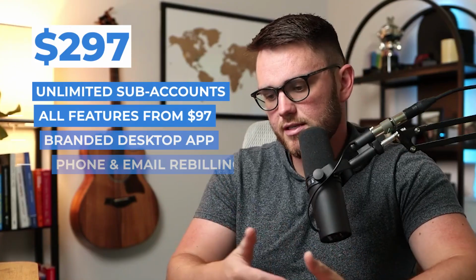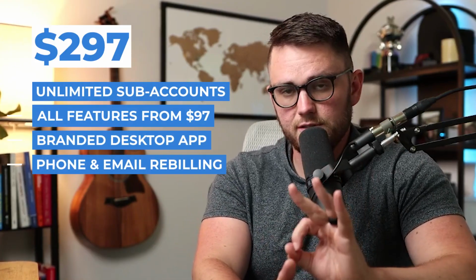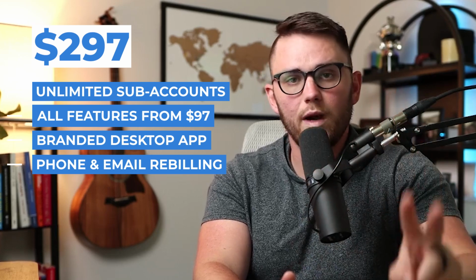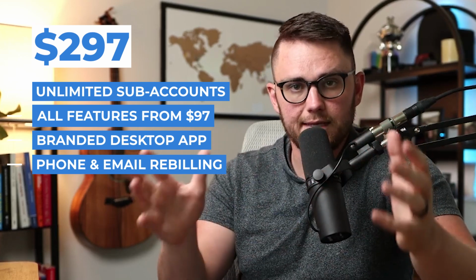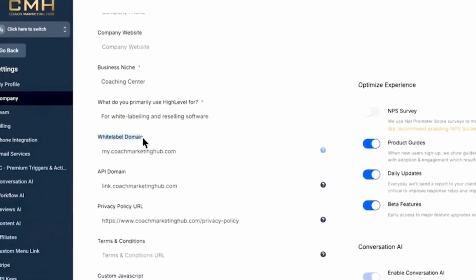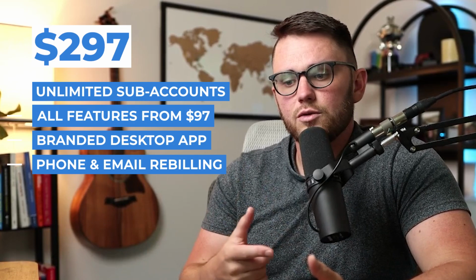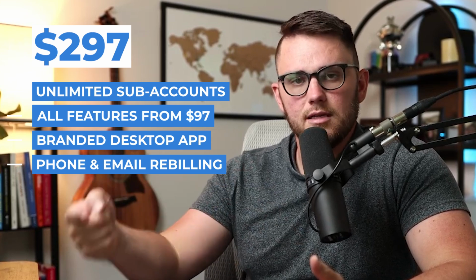Next up is the 297 plan, and there are 3 main differences here. Number 1, you get unlimited sub accounts. Number 2, you can white label your own branded desktop app with your logo, domain, etc., which is a big reason a lot of people sign up for HighLevel. And then lastly, you can resell SMS and email costs.